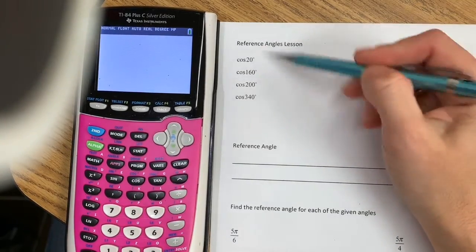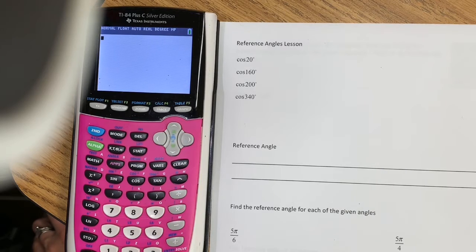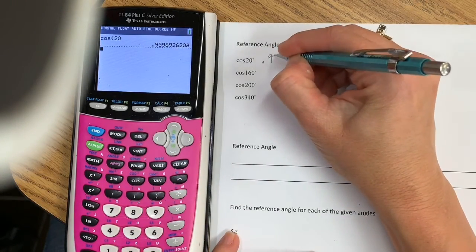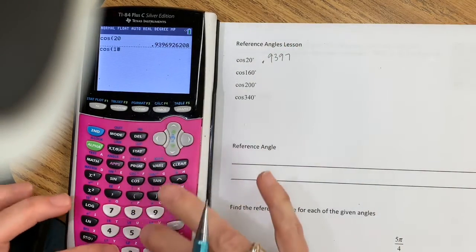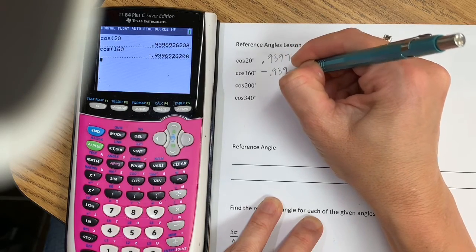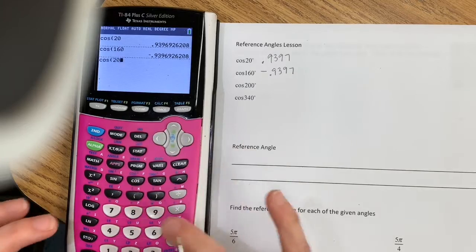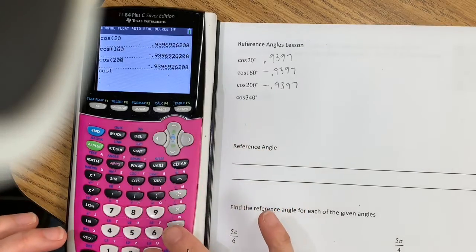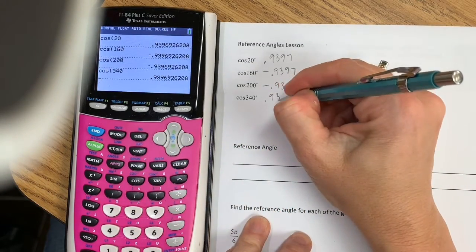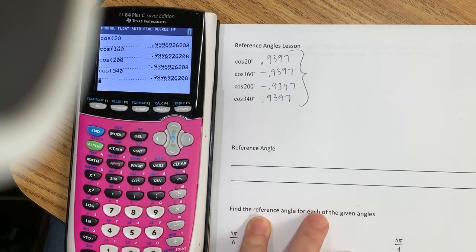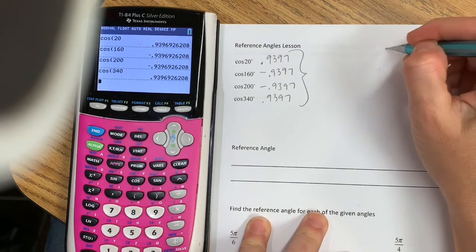So if you'll notice up here, I have four different angles where I want to find the cosine of each value. So I have my calculator, and I hope you can see it. I'm just going to quickly type those in and get these down to 4 decimal places. Cosine of 160. Again, you can do this on your own to sort of confirm. 0.9397. Cosine of 200. Negative 0.9397. That's kind of interesting, don't you think? 0.9397. Take a look at those. They're all unbelievably similar. So the question is, what is the connection between those 4 angles?